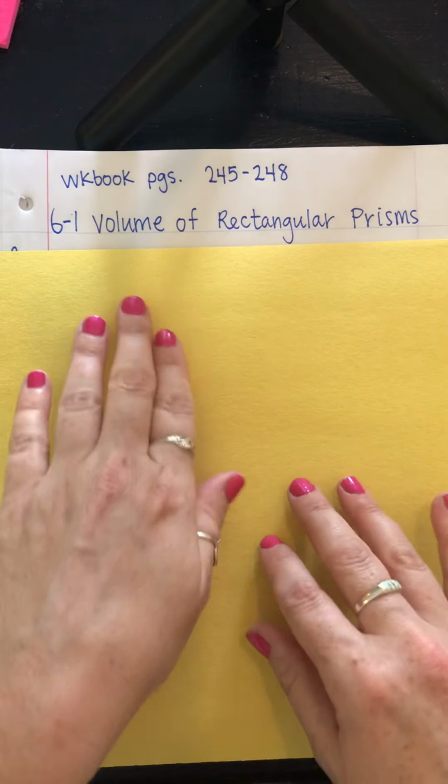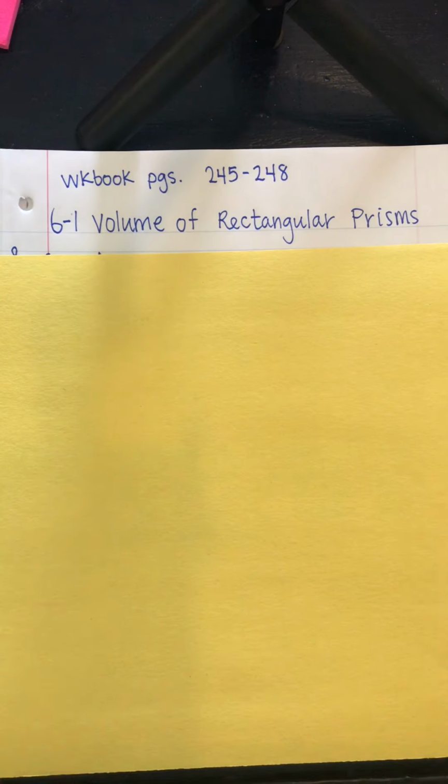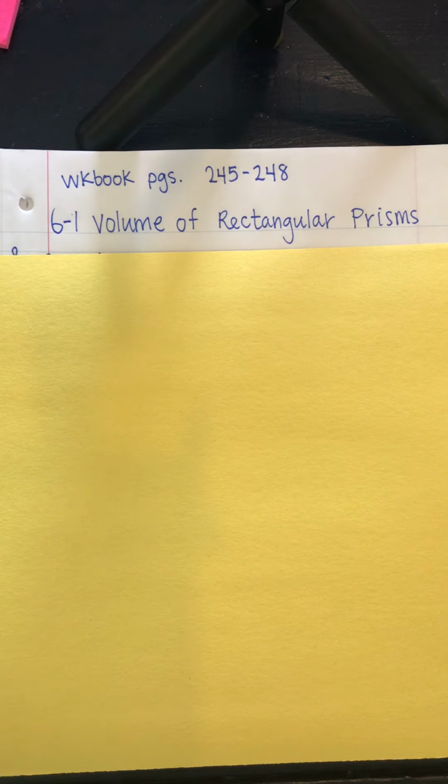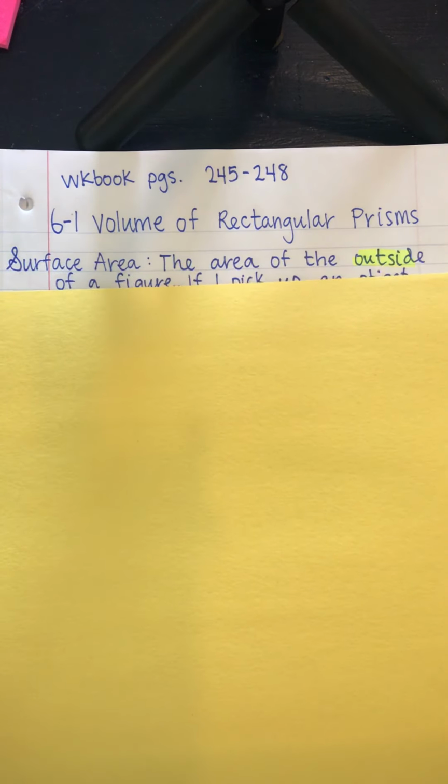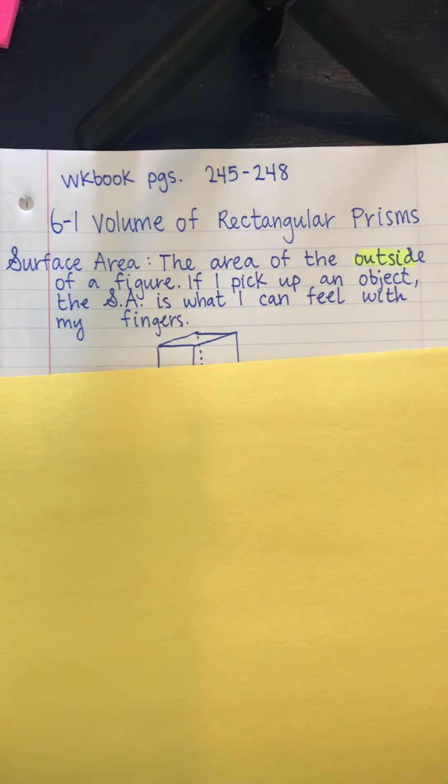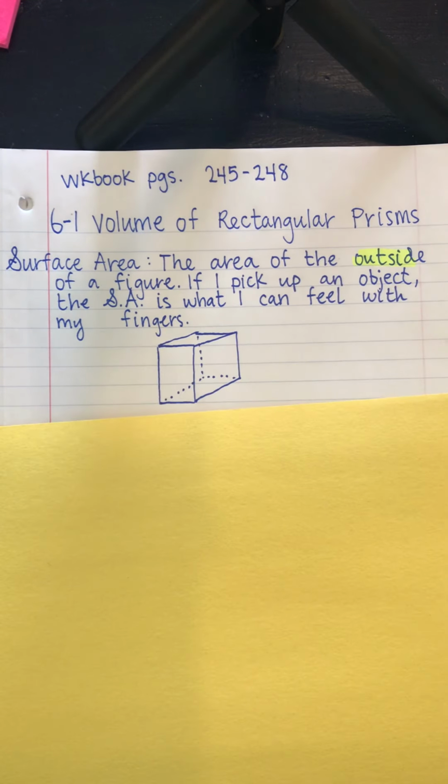So we are starting volume. This is likely a review for many of you, but that's okay. We're gonna get into a little bit more complex things using fractions. And so just reviewing the basics first before we move on. So first I wanna talk about the difference between surface area and volume.